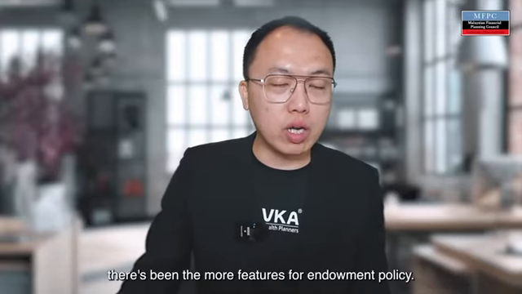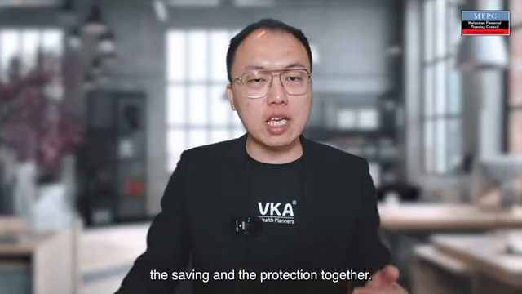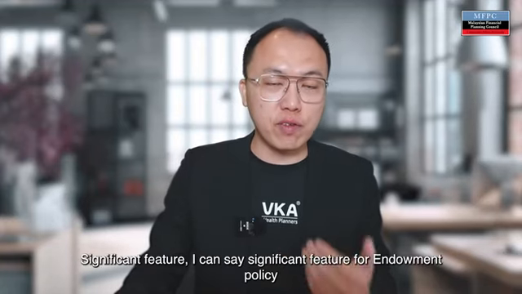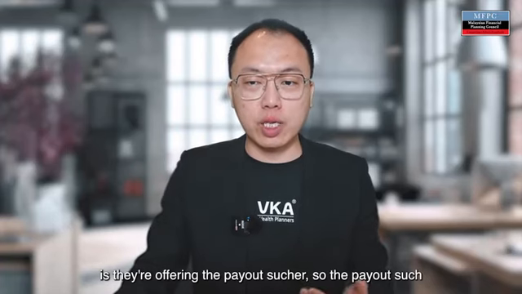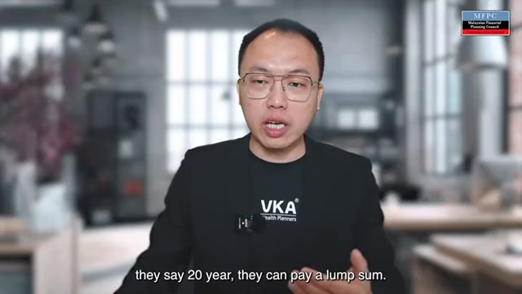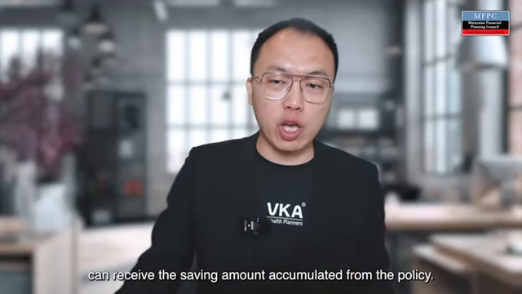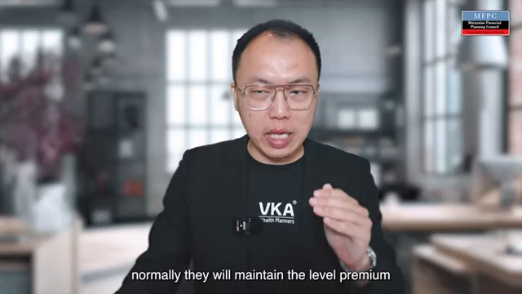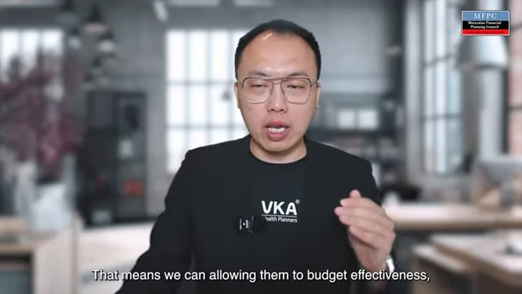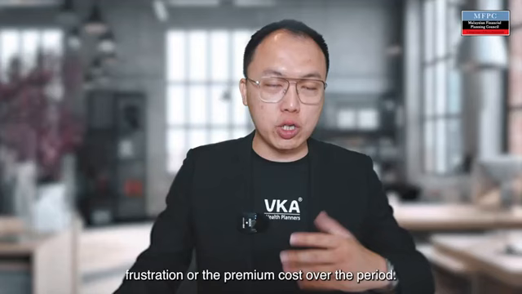Okay, so on the next slide we look at more features of the endowment policy. As we know, the endowment policy is a kind of hybrid, combining saving and protection together. One significant feature of the endowment policy is its payout structure. It can pay out at the end of the fixed term. After a specific number of years, say 20 years, it can pay a lump sum. When the policy matures, if there is no premature death, then you can receive the saving amount accumulated from the policy. Normally they maintain a level premium throughout the term of the policy. This consistently simplifies financial planning for the policy owner, allowing them to budget effectively without worrying about fluctuation of the premium cost over the period.